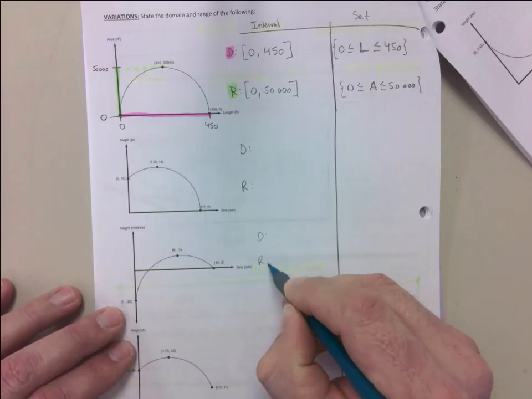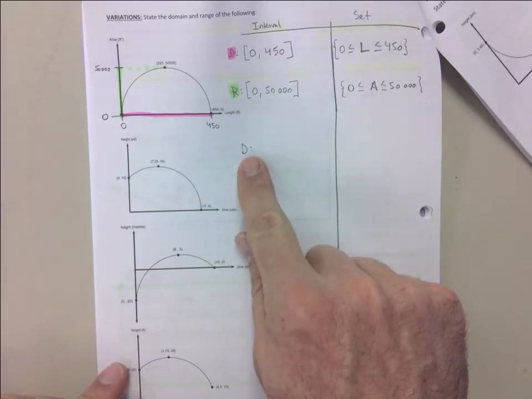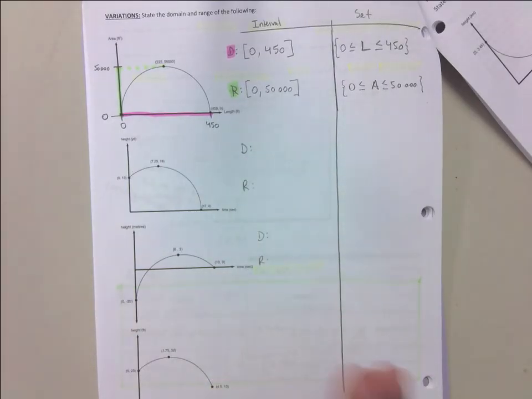Figure out what is the lowest x value in this story and what is the highest x value. Look at your domain first. Then look at your range. Maybe don't highlight yet. I will go over it. But I need you to just write something down.